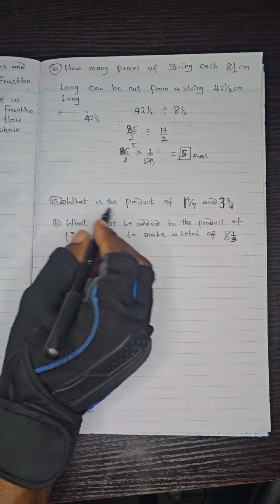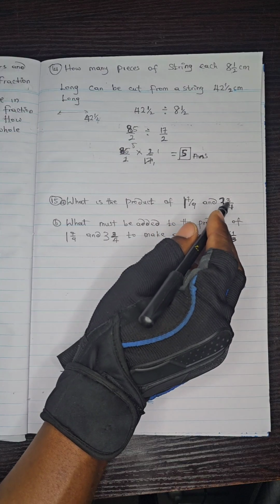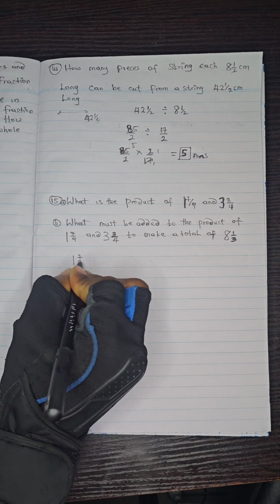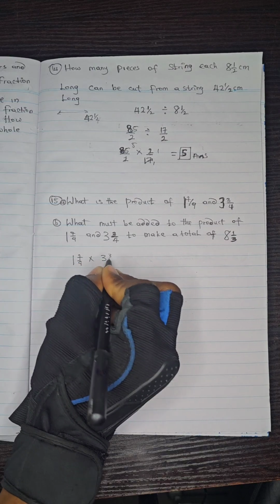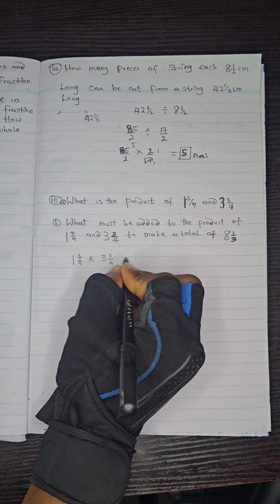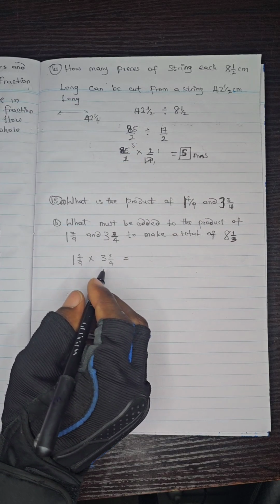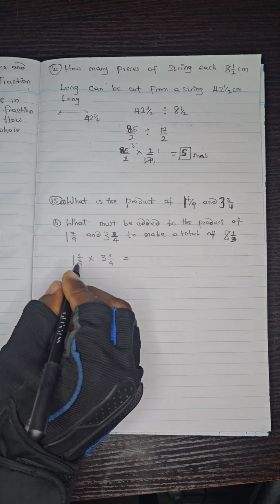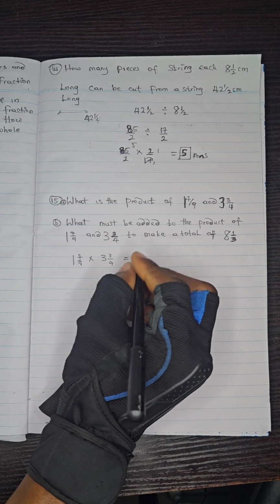Number 15 says, what is the product of this and that? That's 1 whole number 7 over 9 and 3 whole number 3 over 4. Simply write it out: 1 whole number 7 over 9 times 3 whole number 3 over 4. The same thing I said about division applies in multiplication. Change it to an improper fraction first before doing the multiplication. 9 times 1 is 9 plus 7 is 16.